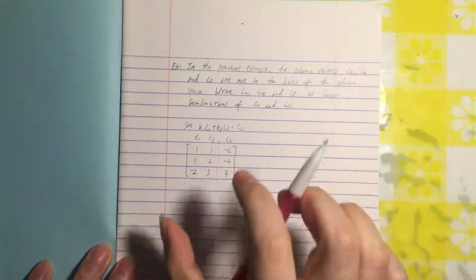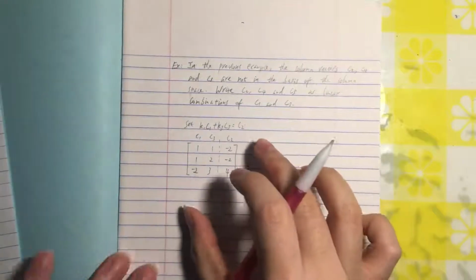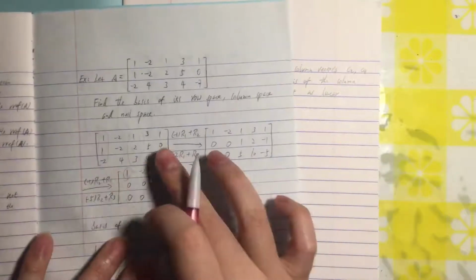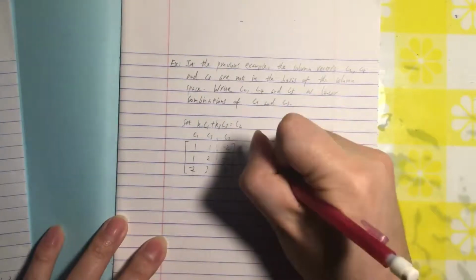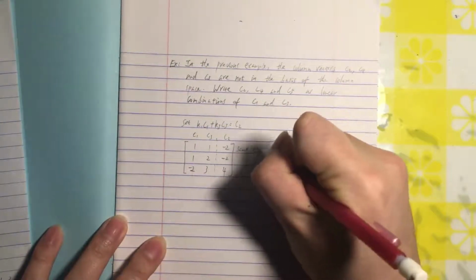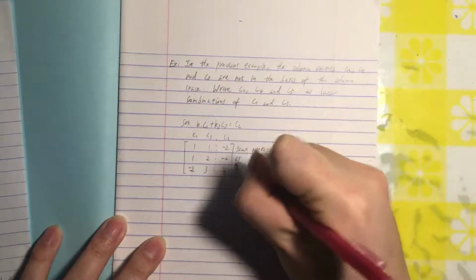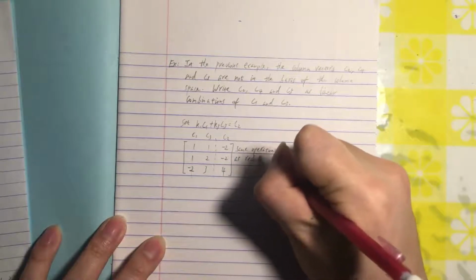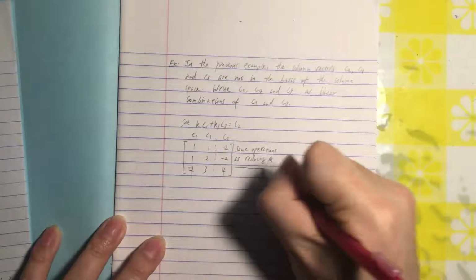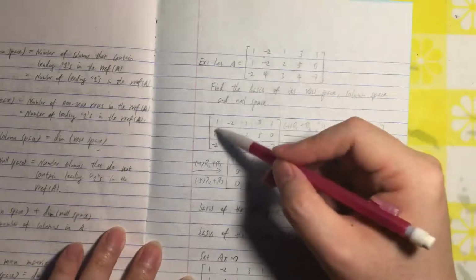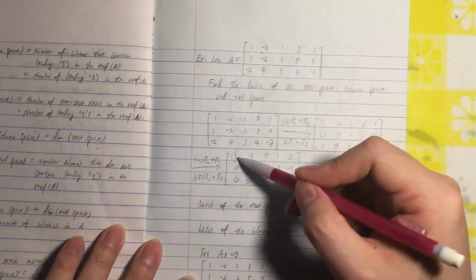Next, we reduce this matrix, performing the same operations as we did to reduce matrix A. If we perform the same operations, the first column here is 1, 1, negative 2. That's the same as the first column in matrix A. If we reduce it, it becomes 1, 0, 0.